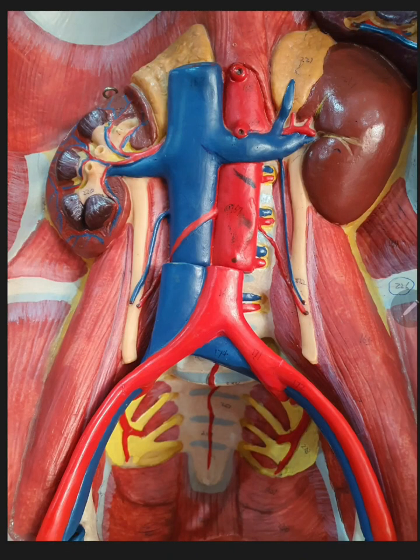Bismillah Rahman Rahim. In this video, we are going to do the spotting of the kidney. The kidney is a bean-shaped retroperitoneal organ. Its length is from T12 to L3 vertebrae, and it occupies 4 quadrants of the abdomen.